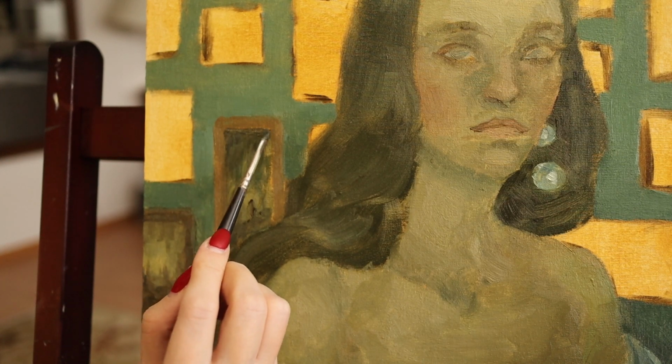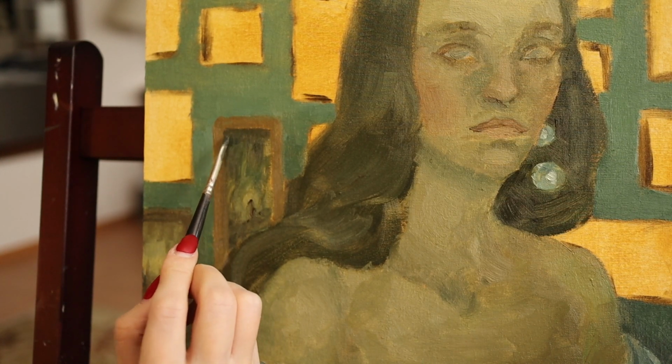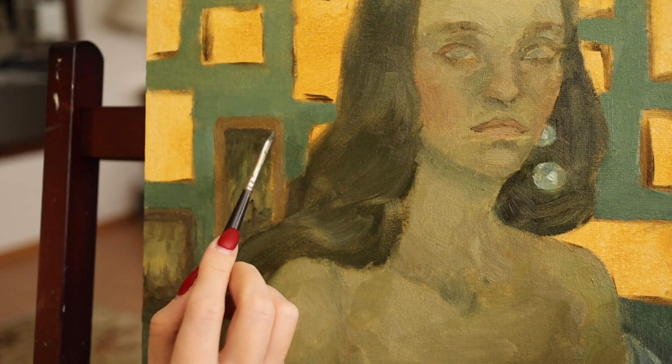You can also create interesting contrast and focal points using a play of cool and warm tones.